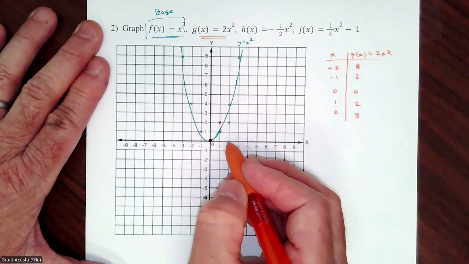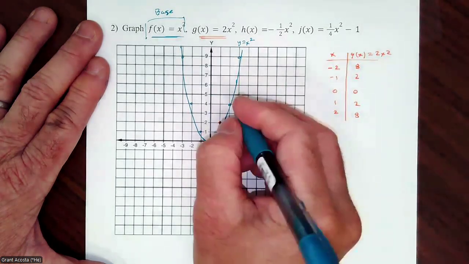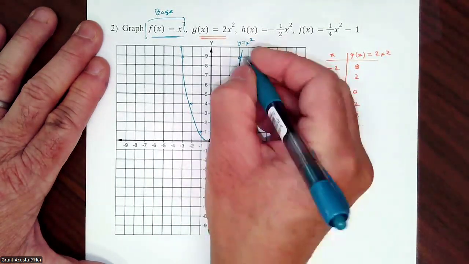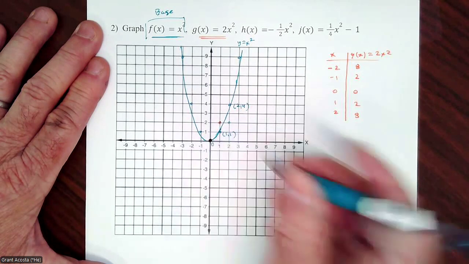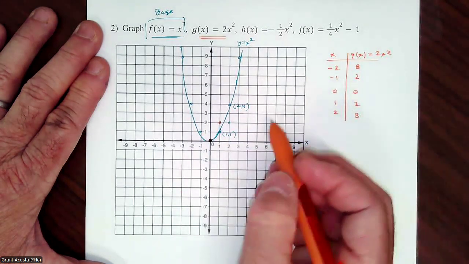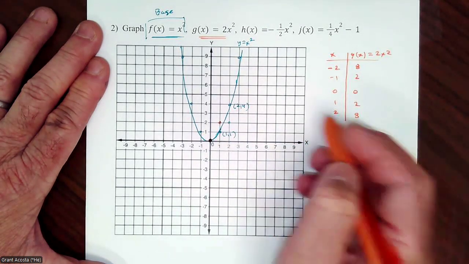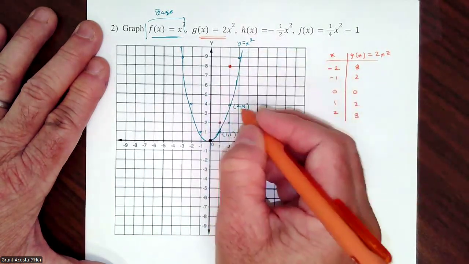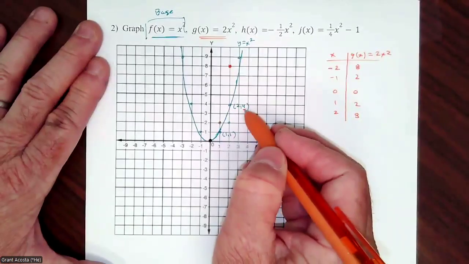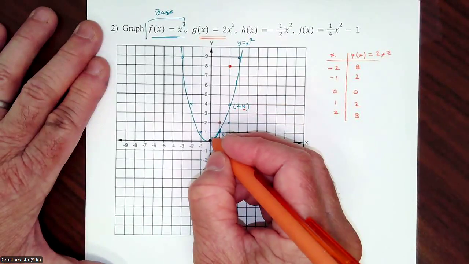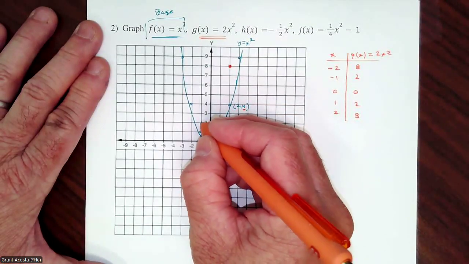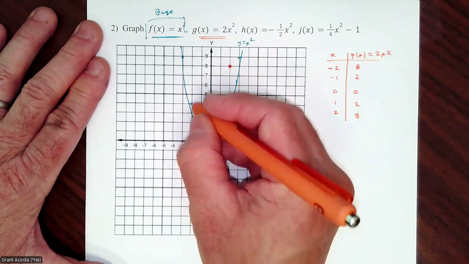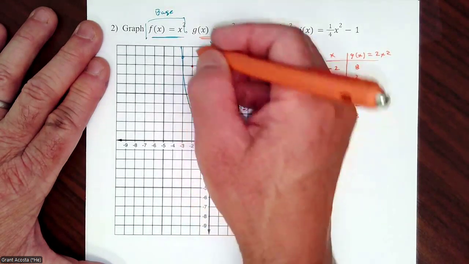Instead of going through 2, 4, which is, let's actually emphasize this. This is 2, 4. This is 1, 1. Instead of going through 2, 4, we go through 2, 8. So notice what's happening is it's actually doubling my y values from my base parabola. But negative numbers are going to be the same. It's going to be -1, 2, -2, 8.